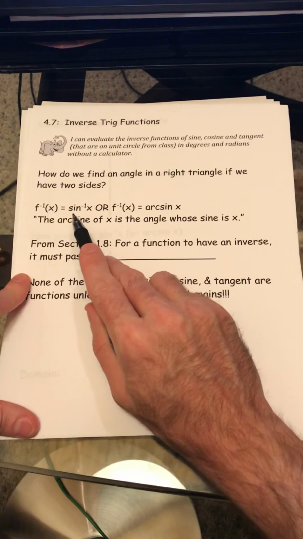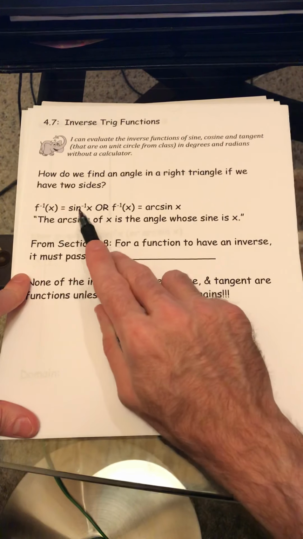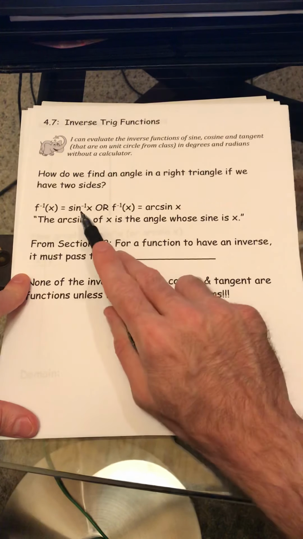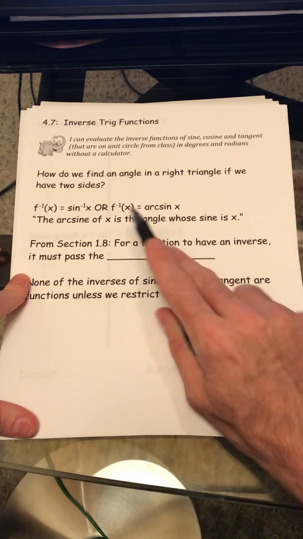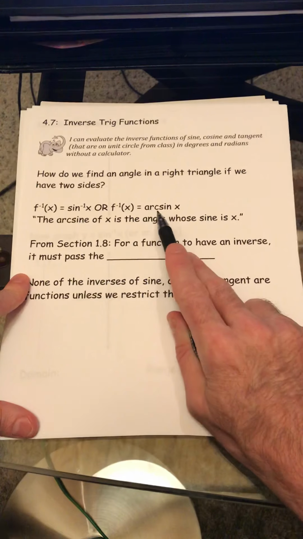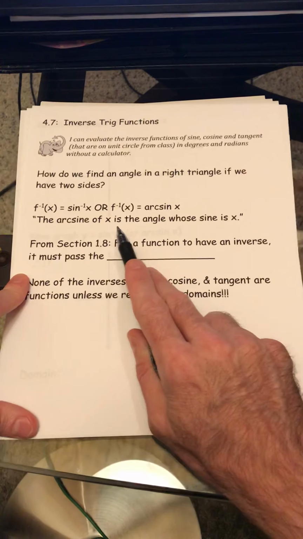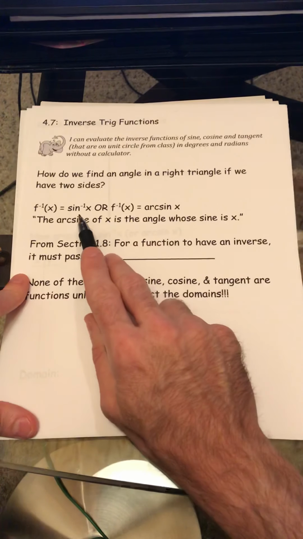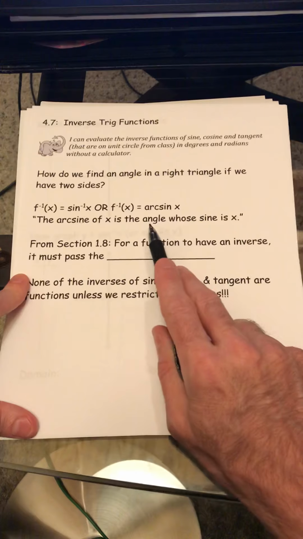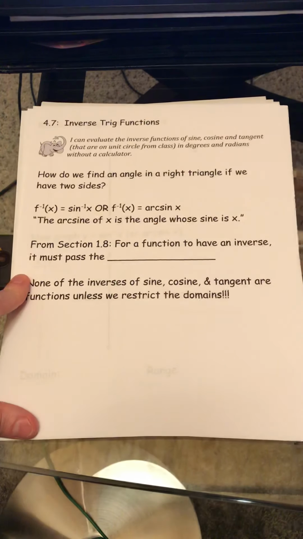Now, one of the things you do need to be aware of is it is very possible you're going to see sine inverse possibly written in another way, which is either the sine inverse of x or the arc sine of x. Again, what that means, the arc sine of x is simply the angle whose sine is x. So again, arc sine, inverse sine, basically, those are interchangeable terms.